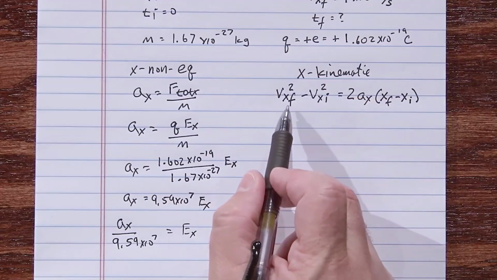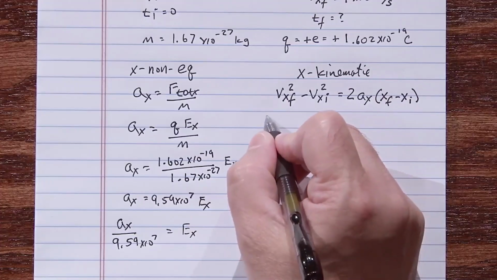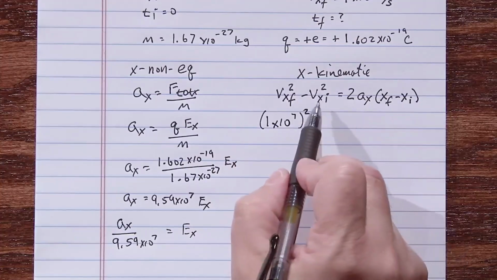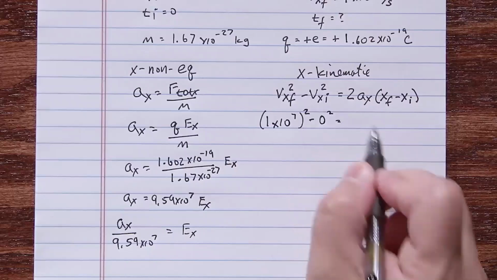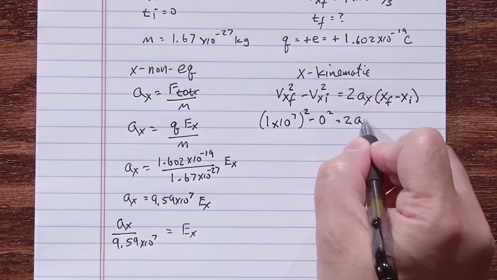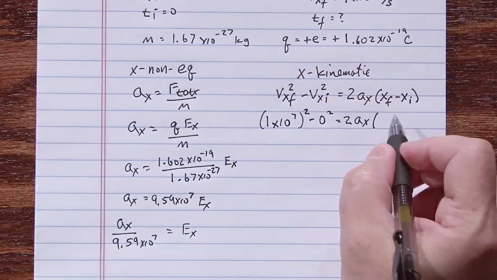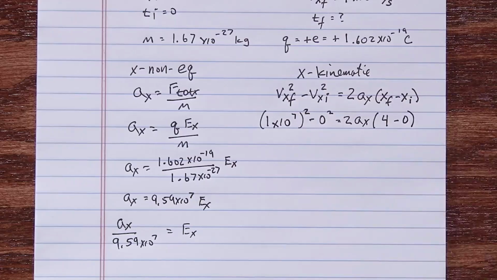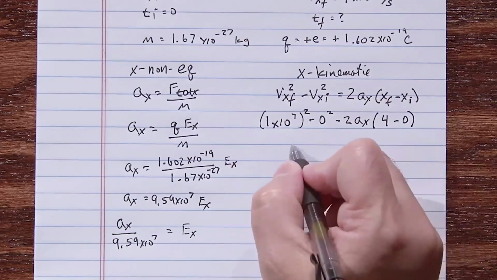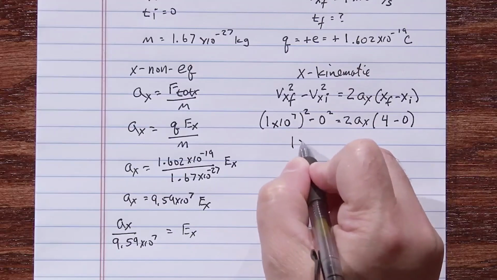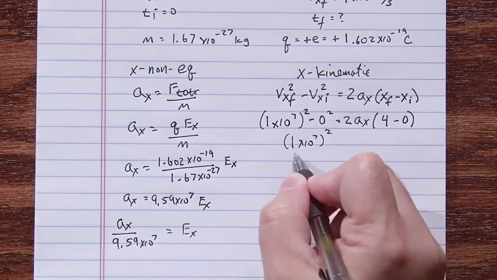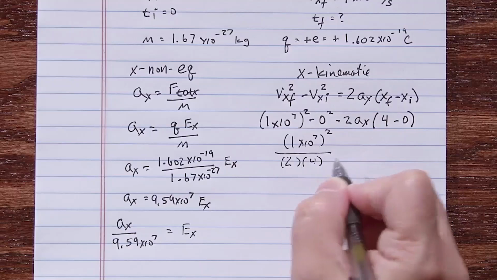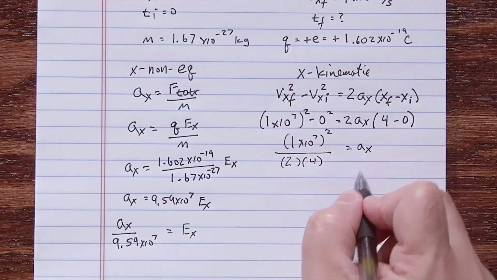from our kinematic equation. Vx final, 1 times 10 to the 7, squared, minus Vx initial, which is 0 squared, is equal to 2 times Ax, which we don't know, times x final, which is 4 meters, minus x initial, which is 0. And so we can solve that for Ax. So that would be 1 times 10 to the 7 squared divided by 2 times 4 is equal to Ax.